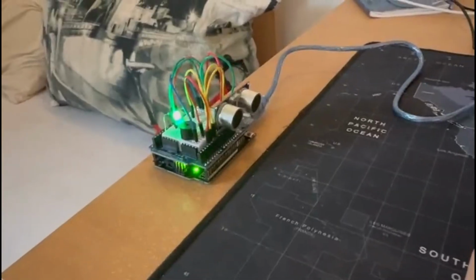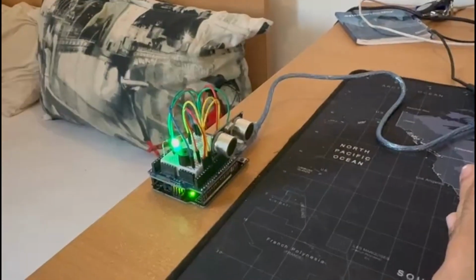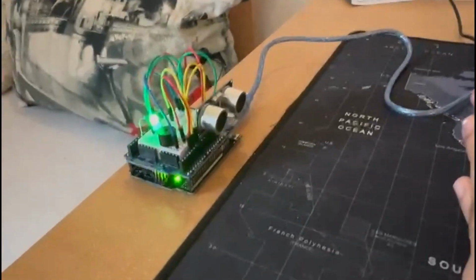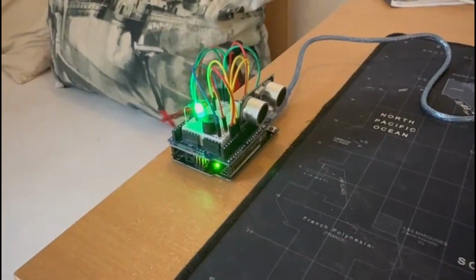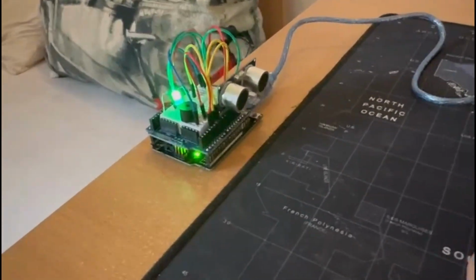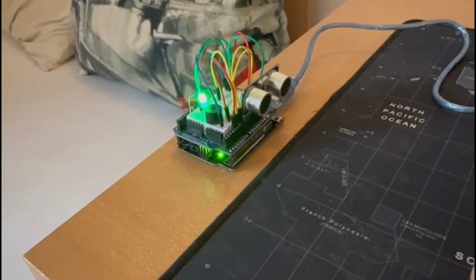Super cool. We did not have to write a single line of C++ for this. Everything was just in Python. It was then compiled to C++ for us. So yeah, pretty cool. All right, let's get back to the code editor and we'll see how it actually works.